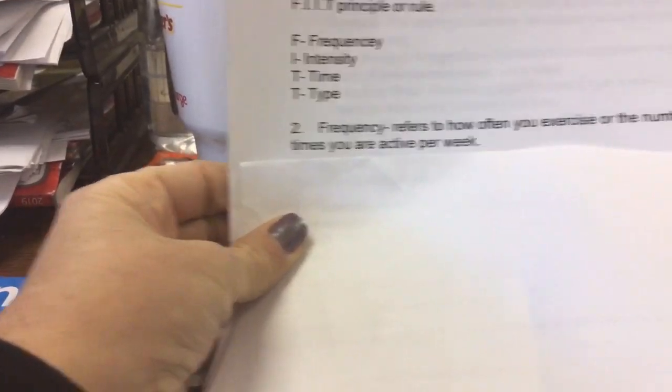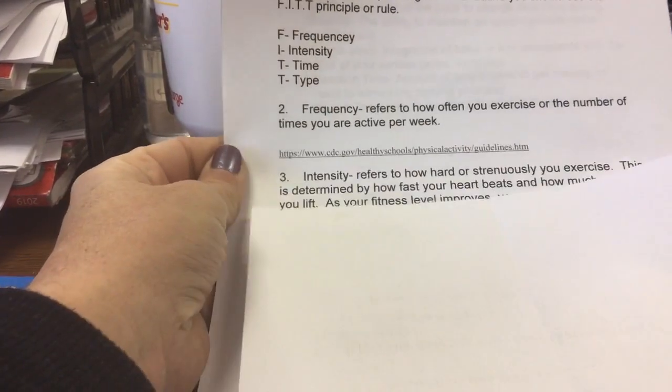But every day, 60 minutes, 1 hour, and it doesn't have to be all together. It can be 15 minutes in the morning and 15 minutes at night, 30 minutes throughout your school day if you have PE, which we will. We'll start moving here during the day. So it can be in different chunks, but 60 minutes every day of some kind of activity or exercise, moderate to vigorous, okay? So that's your frequency. Your next definition on here is, and that's the website in case you wanted to go back to it.